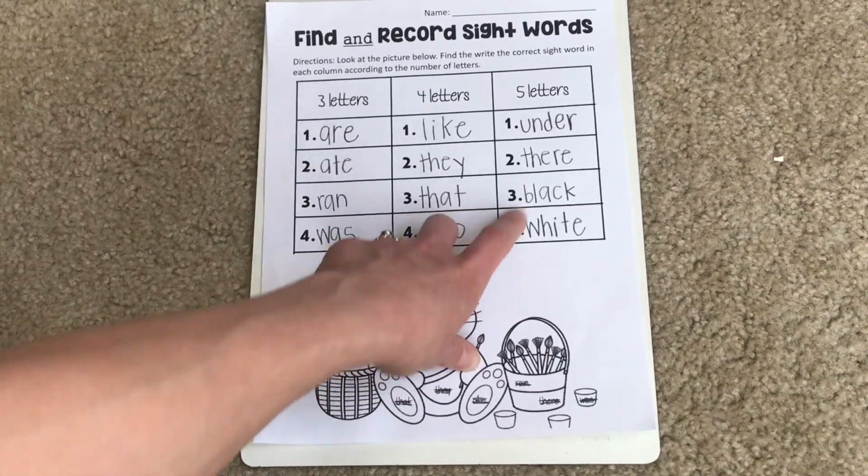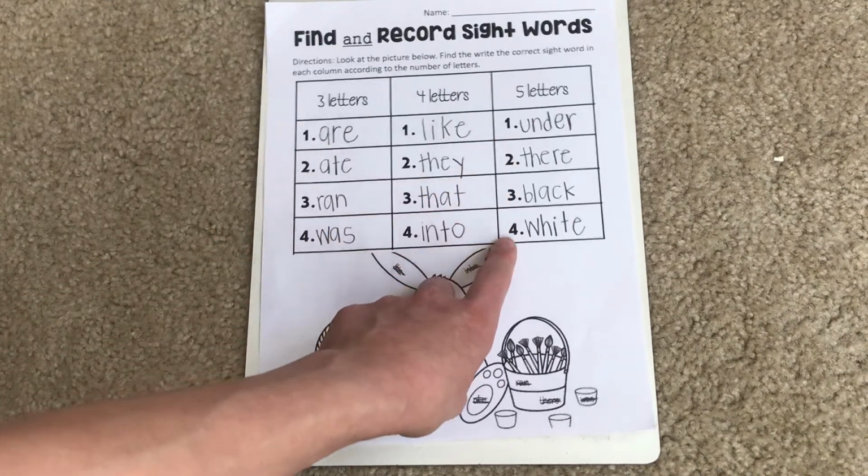Oh, those are 2 color words. We should recognize those words. And these all have 5 letters in them.